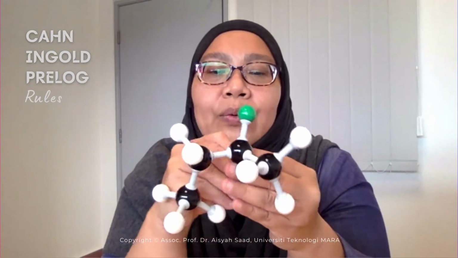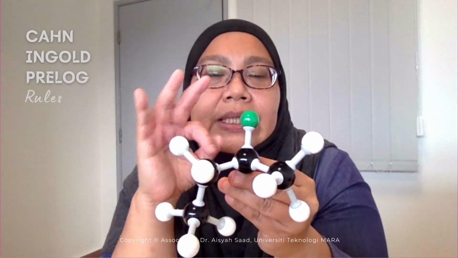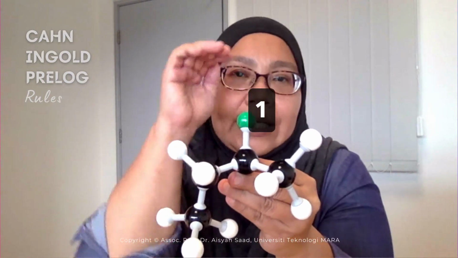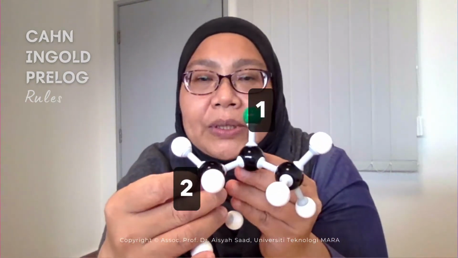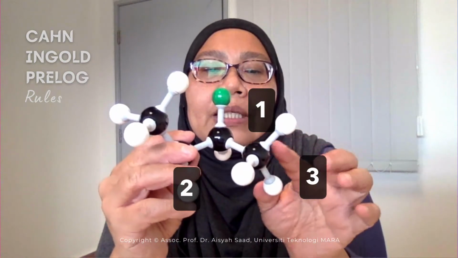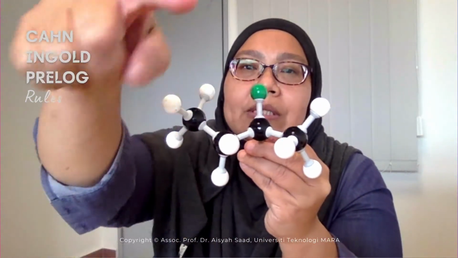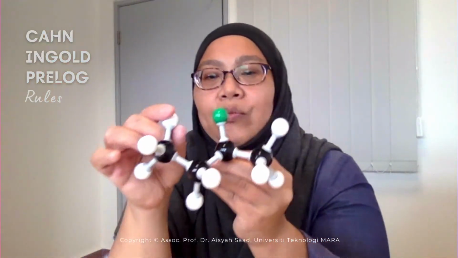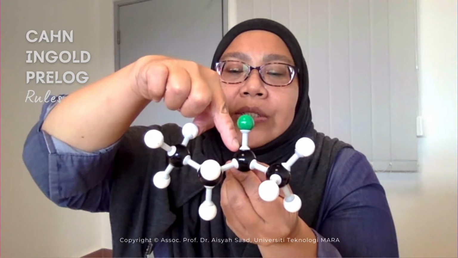Okay, so now we already have all the ranks. We have all the 3 ranked substituents. The highest rank would be the chlorine. The second highest, priority number 2, would be this ethyl group, and the third priority number would be this methyl group. So if you look from where you are looking at me, you're looking at the stereogenic center.